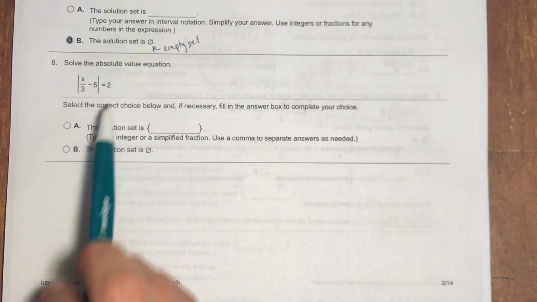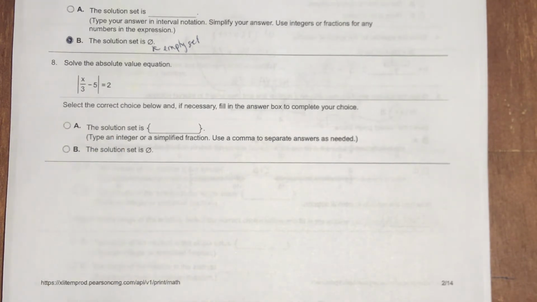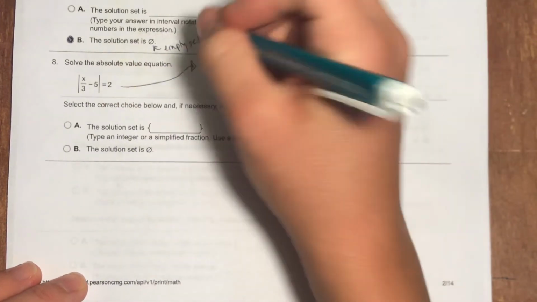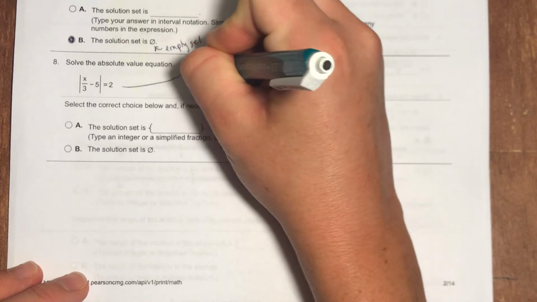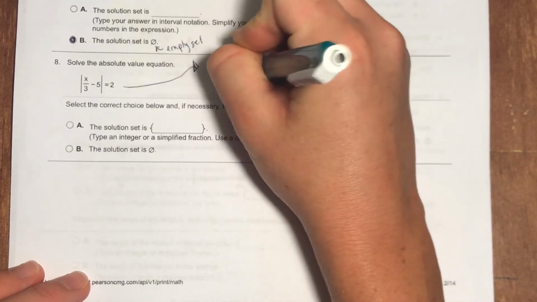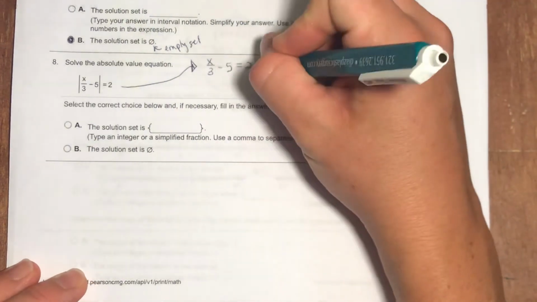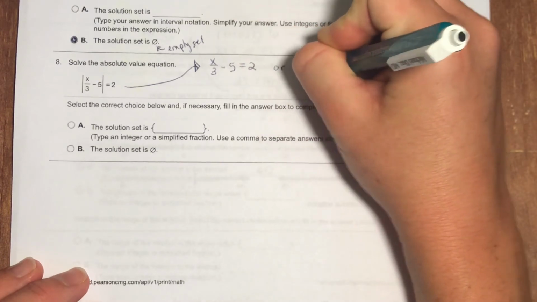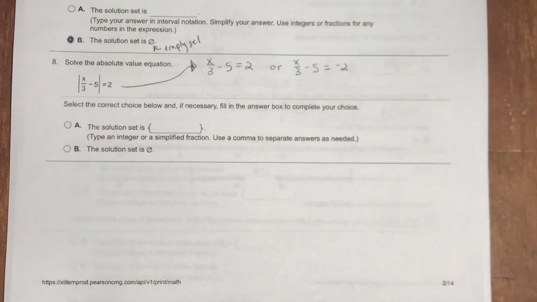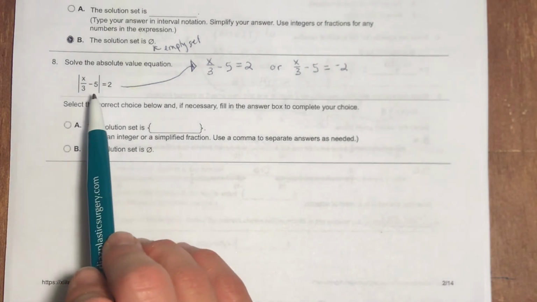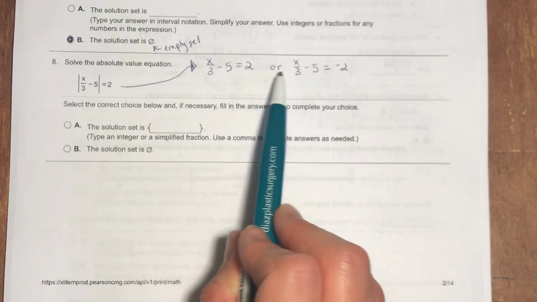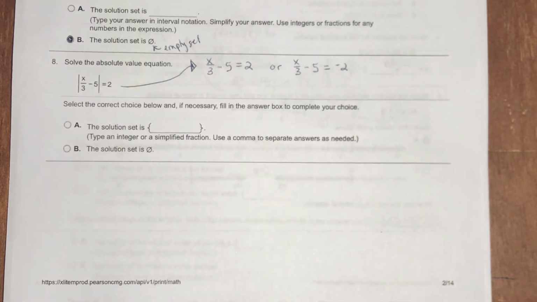But since it's a positive number, we can continue. So we have x over 3 minus 5 is equal to 2, or x over 3 minus 5 is equal to negative 2. We have to set up two separate equations and solve them both to get the solution set.